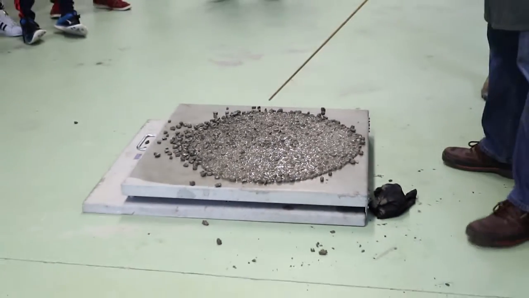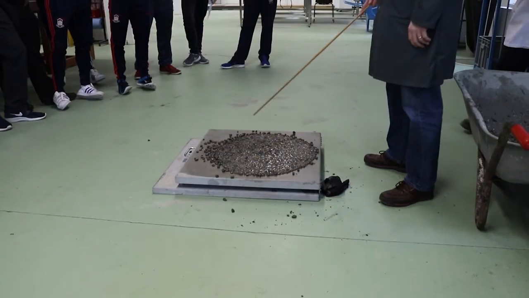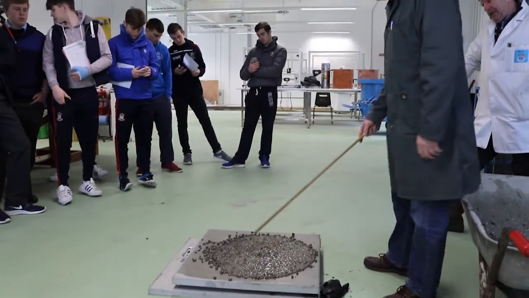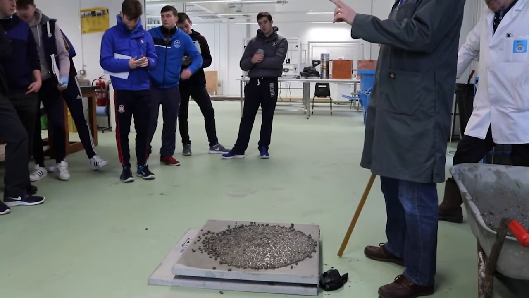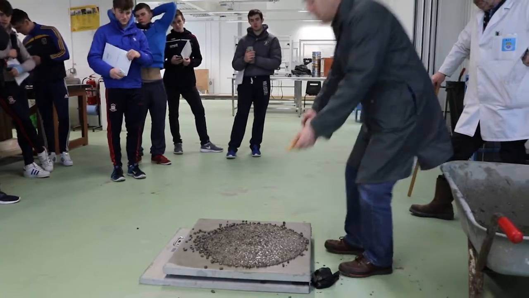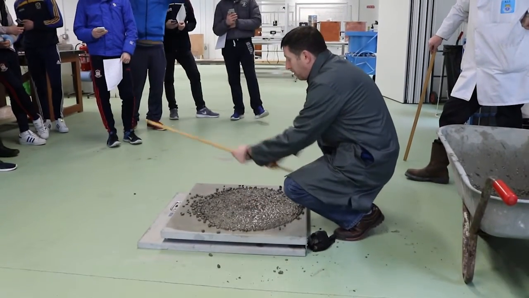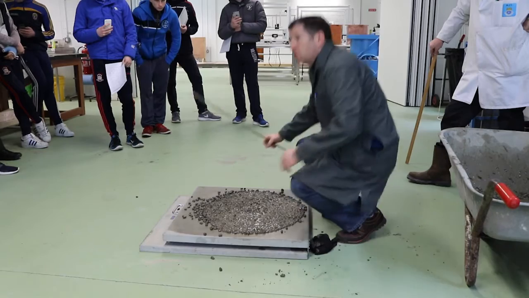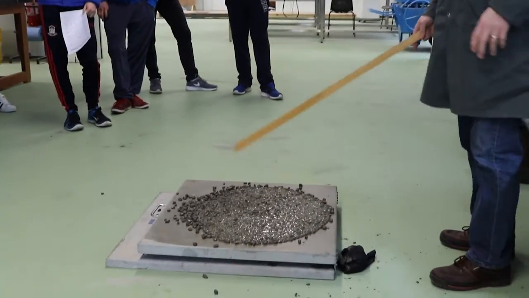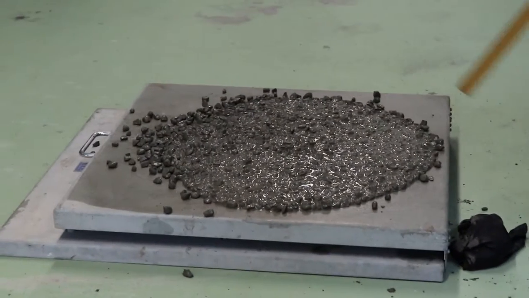Now, the flow classifications that we mentioned, there's 6 of them, F1 to F6, are as simple as this: take the widest spread of the concrete flow in two mutually perpendicular directions. The easiest ones to do are, obviously, parallel to the sides of the table. So the maximum flow spread for the two directions is 590 millimeters and 560 millimeters.